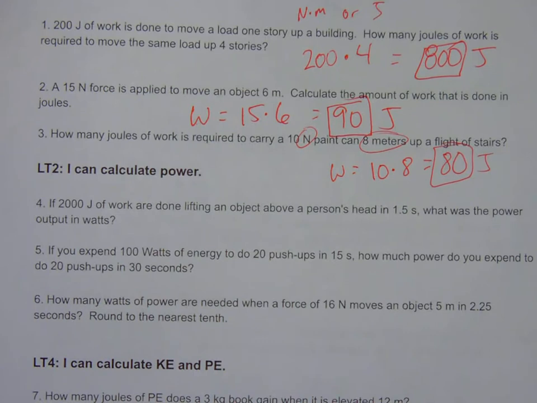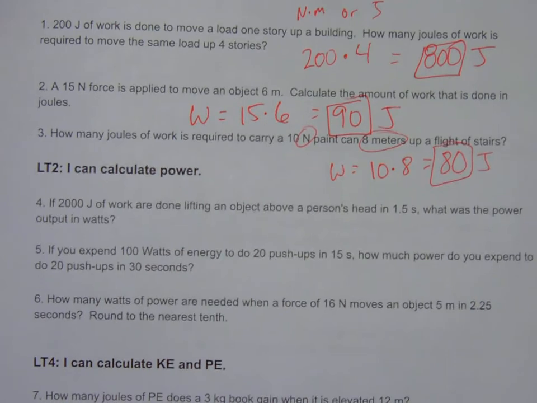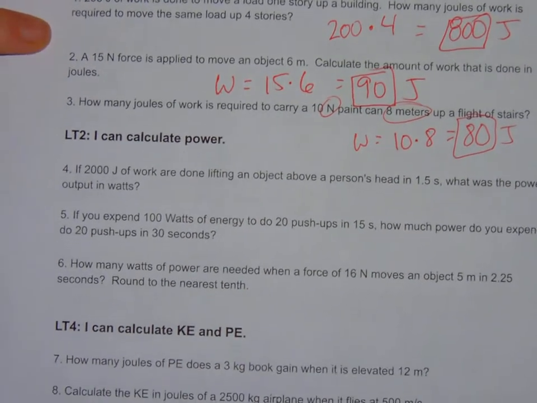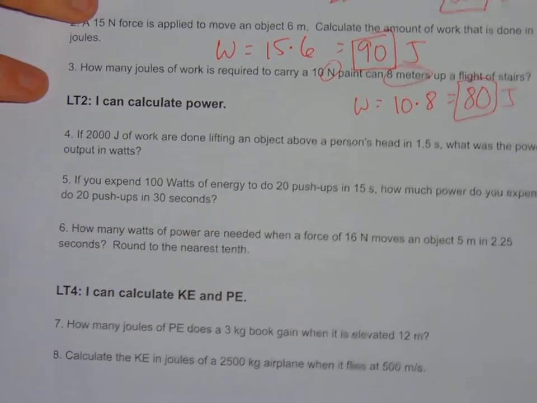Alright, so those are all pretty straightforward. Just don't let me get in your head. If I talk to you about moving an object, not moving an object, if I say exert a force of 10,000 newtons trying to push an elephant, but the elephant won't move, if there is no movement in the direction of the exerted force, remember, no work is done. So I might give you some fancy numbers, but if you see that no movement occurs, there is no work being done.